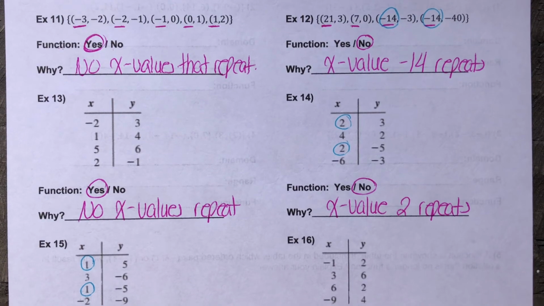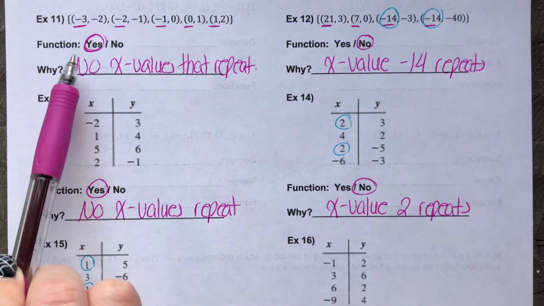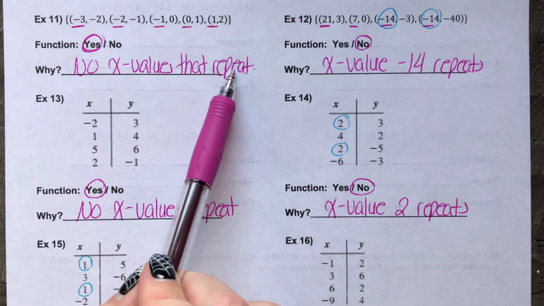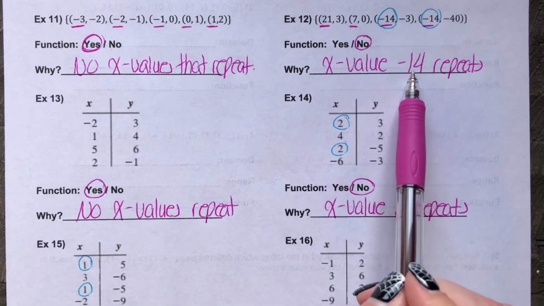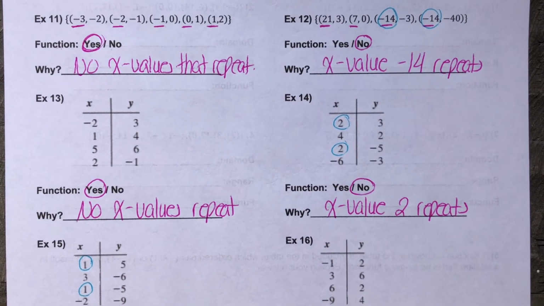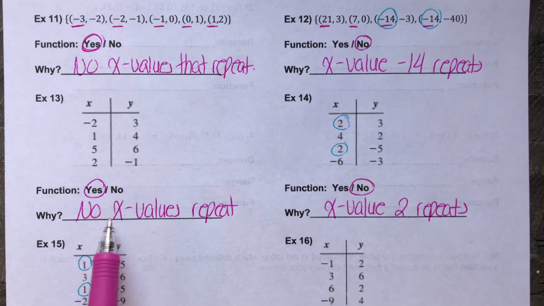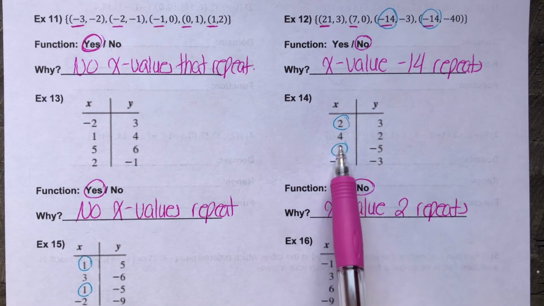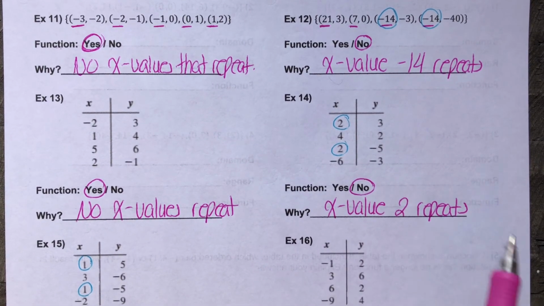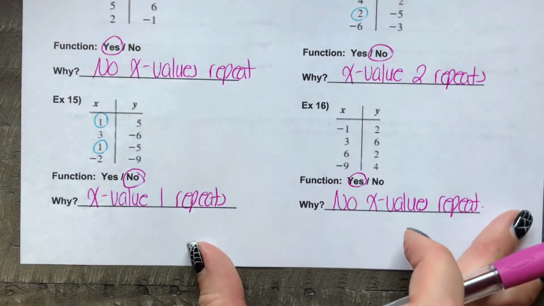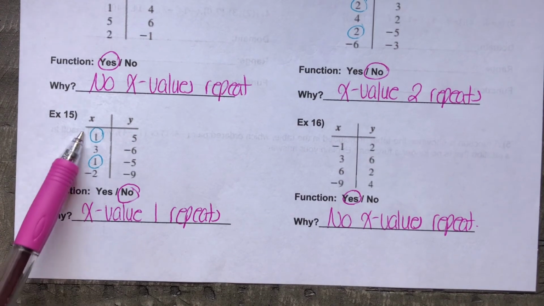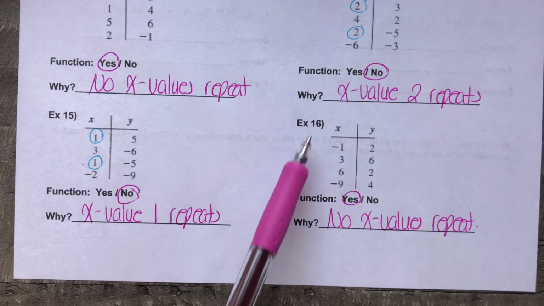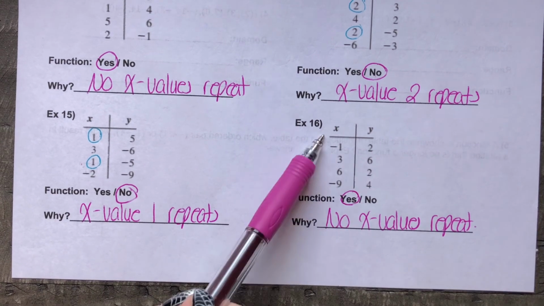All right, here we go. These are the answers. So again, 11 we had said was a function because there's no x values that repeat. So as we started on number 12, 12 is not a function because the x value -14 repeats. Number 13, this is a function because there are no x values that repeat. Number 14 is not a function. That x value of 2 repeats. All right. And then as we scroll down here to the bottom for 15 and 16, 15 is not a function because that x value of +1 repeats, and 16 is a function because none of these x values repeat.